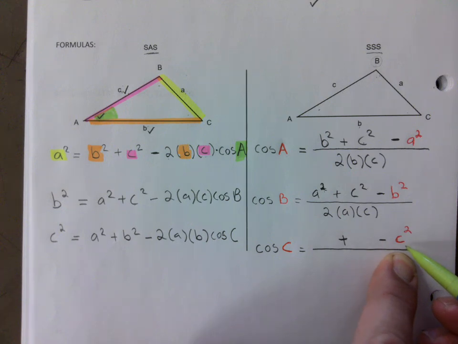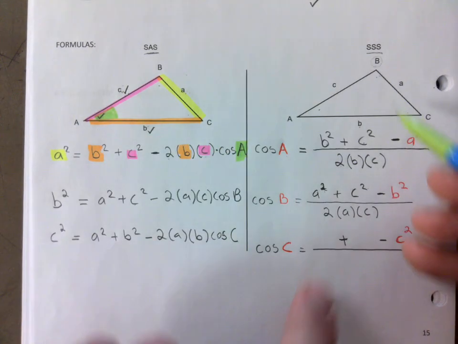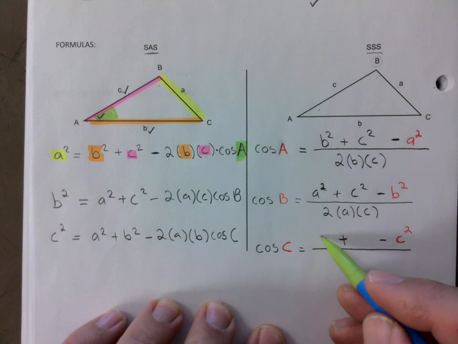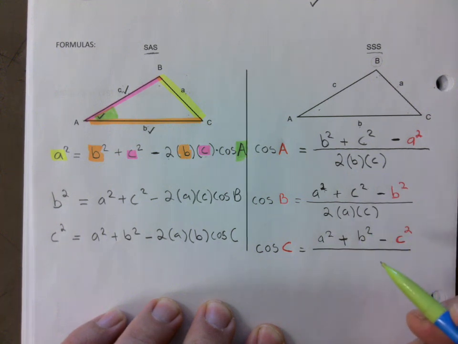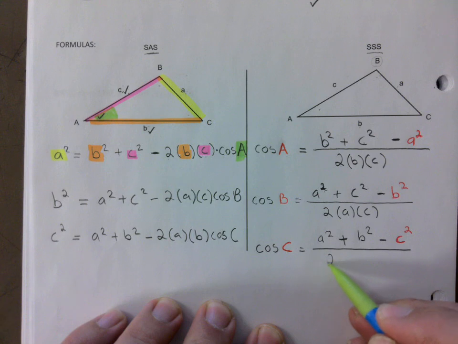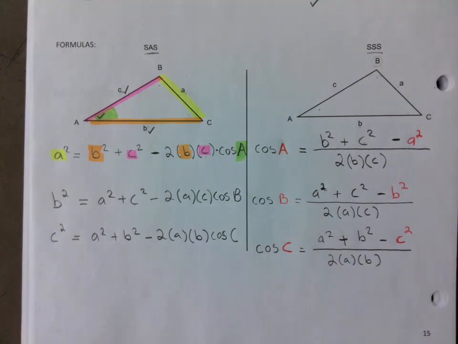So then if you've already used up side C, that means that A and B are still available. So this is A squared plus B squared. And then denominator is 2 times A times B. Okay.